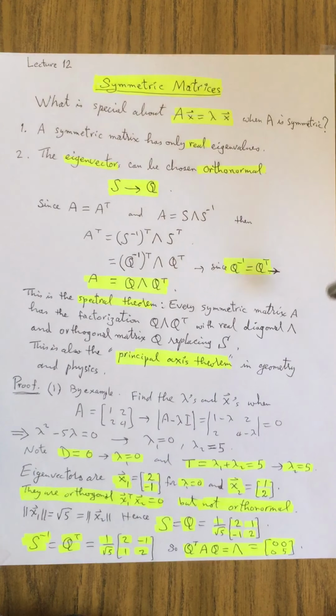Every symmetric matrix A has the factorization Q lambda Q transpose with real diagonal lambda and orthogonal matrix Q replacing the eigenvector matrix S. This is also the principal axis theorem in geometry and physics, which is an important application of eigenvalues and eigenvectors. So we prove this by example first.